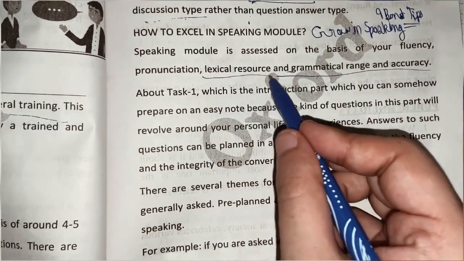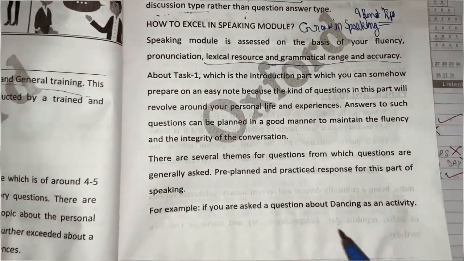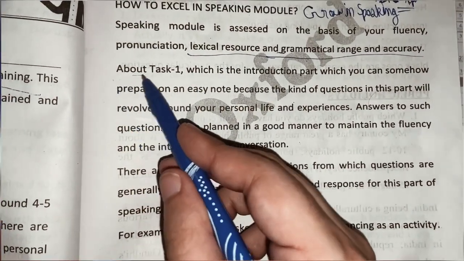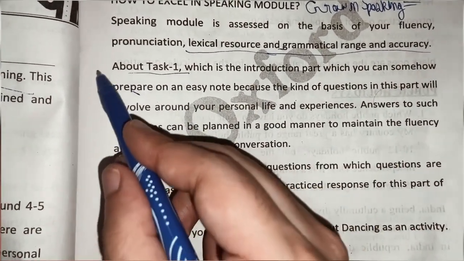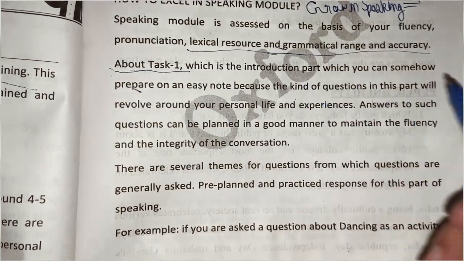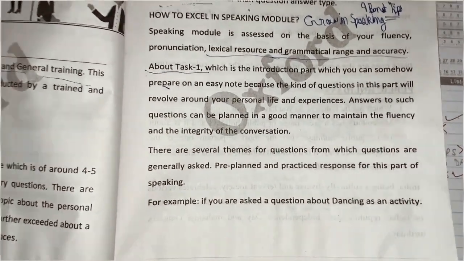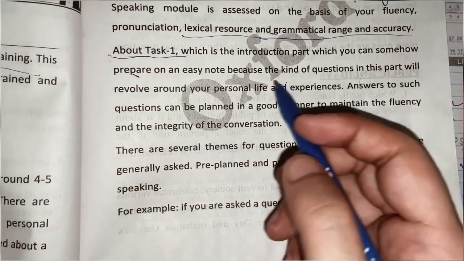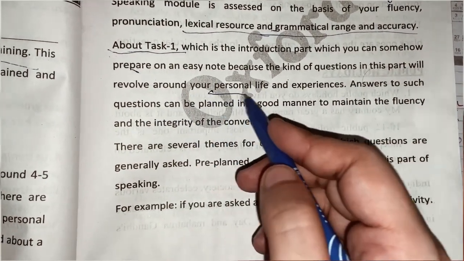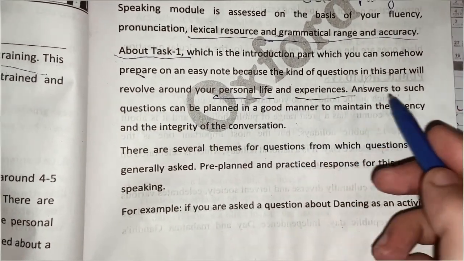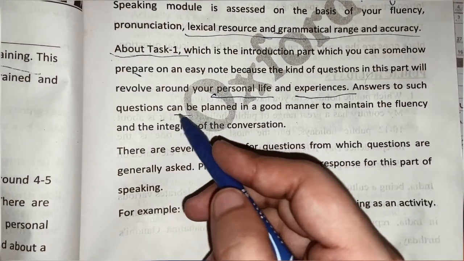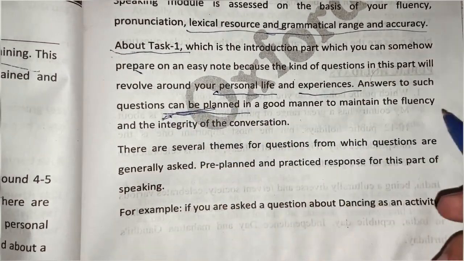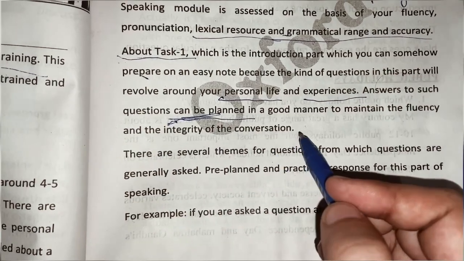So for example, if you are asked about dancing as an activity, what will you say? You can be asked whether you like dancing or not, so there will be an answer like yes or no. You can answer in yes or in no. Most students think that answering yes will get your band score higher, but that is not like that.